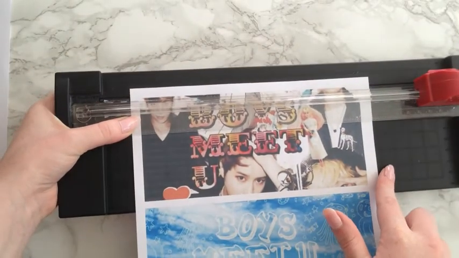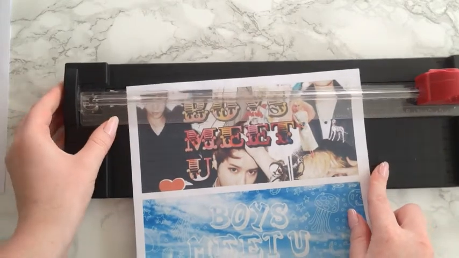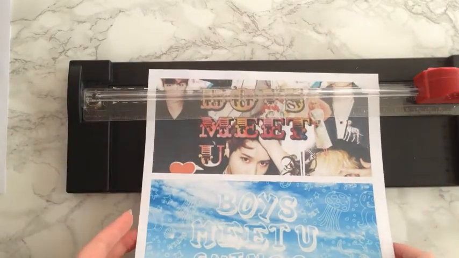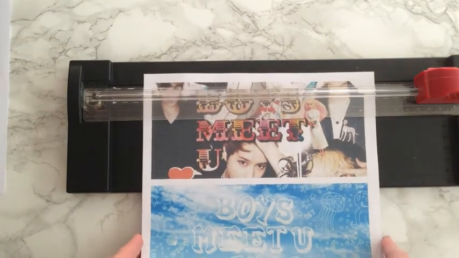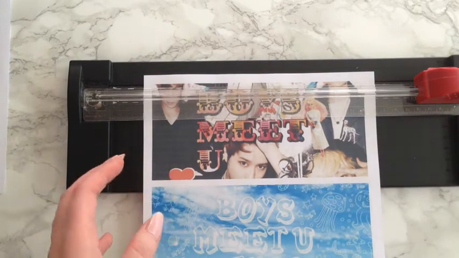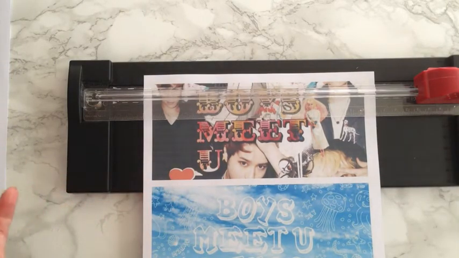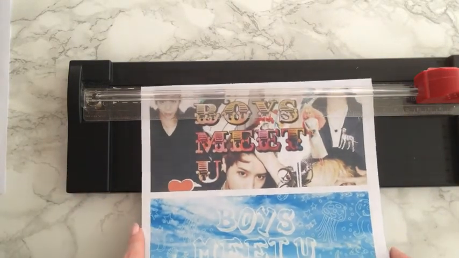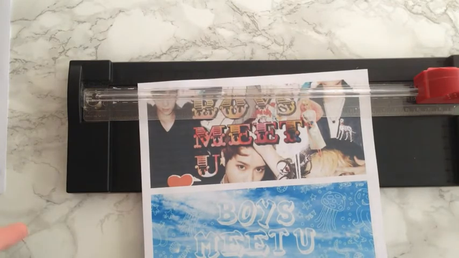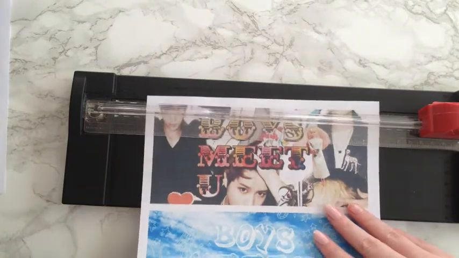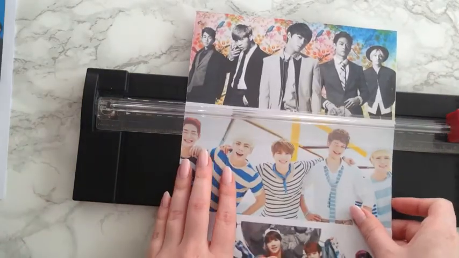By the way, since this came with my laminator, it's actually supposed to be used for laminating sheets. It's not really supposed to be used for paper, but I use it anyway. It does make sure that it is a very straight line, and I can never make it that clean with just using scissors, so that's why I use this. Then again, scissors work well as well. You don't have to have this, obviously. I just do this last line here.